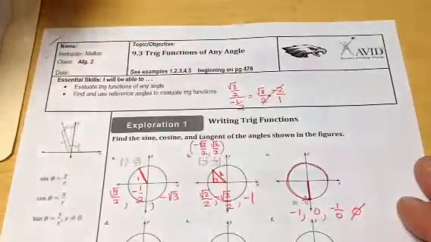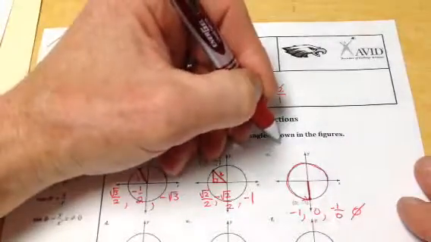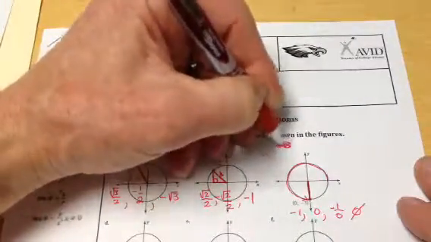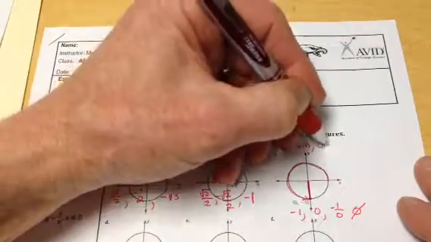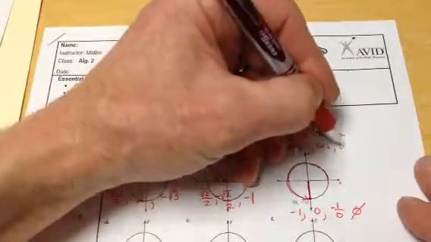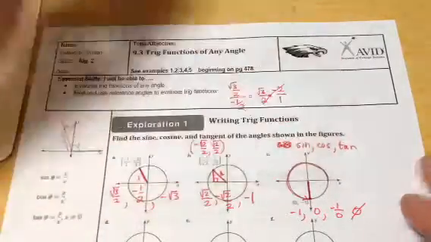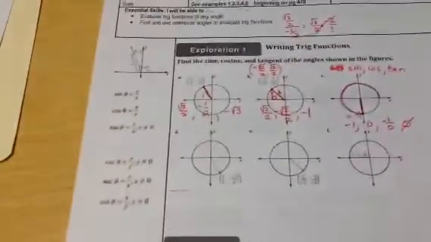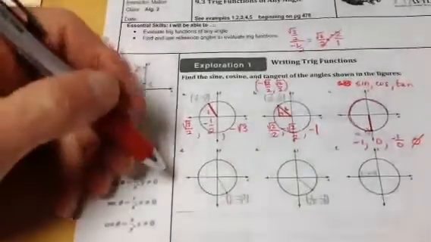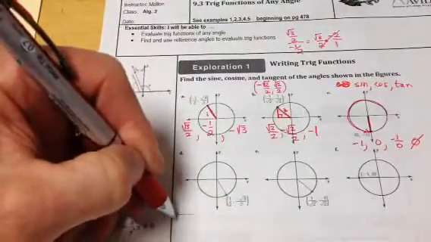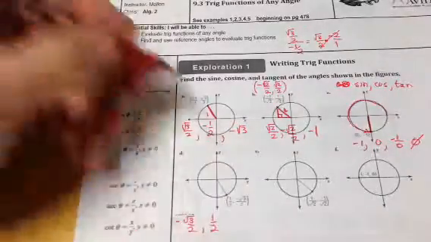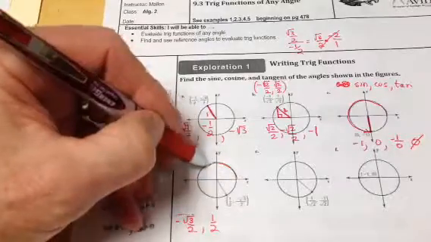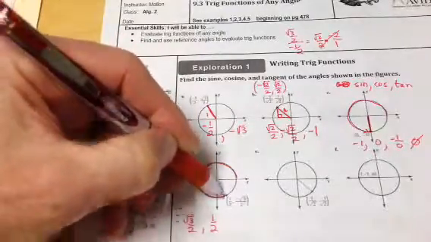So let me just make a note up here that I'm showing the sine, cosine, and tangent in that order in each case for each circle. All right, on this one down here, we have the sine is -√3 over 2. The cosine is +1/2. And that's for this angle going this way.